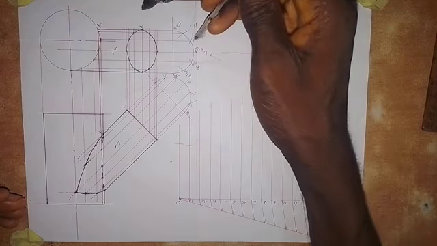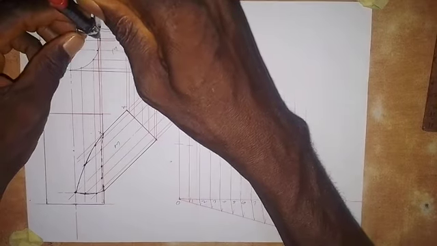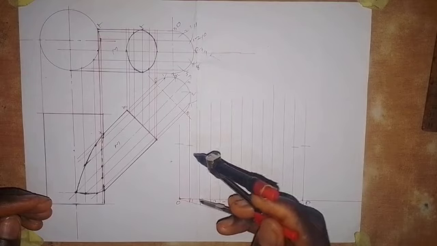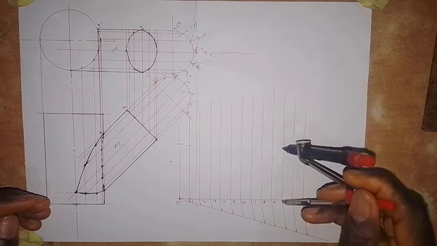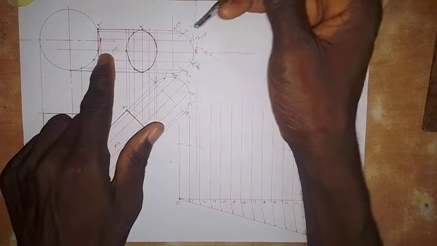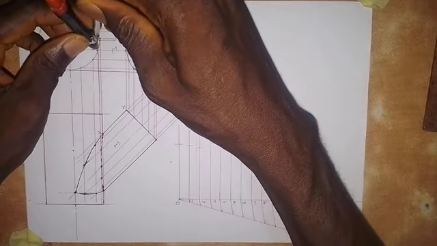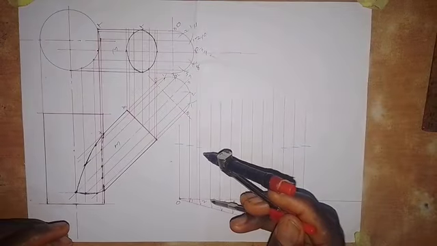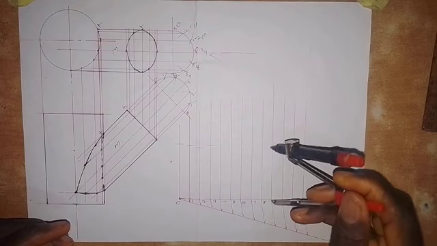Next is that of 2 and 10. So put at this point. So extend it. This is where we have 2 and 10. So put it at 2 here. Make an arc here and put it at 10 here. Make an arc here. So next we have that of 3 and 9. So from this point here, extend it to this point. Then put it at 3. So make an arc here. Then we put it at 9. So make an arc here.